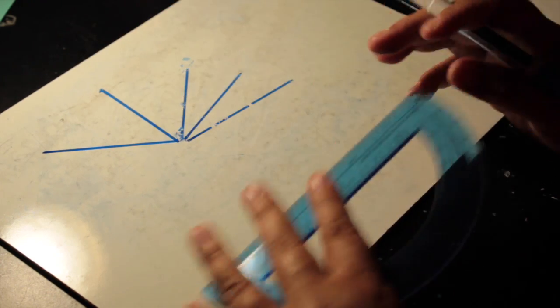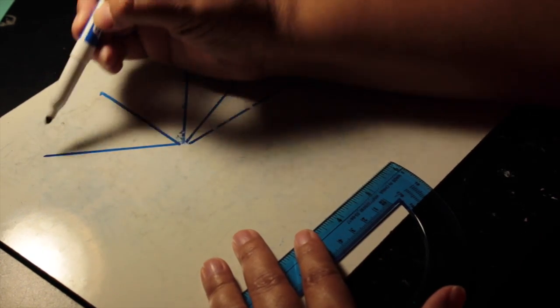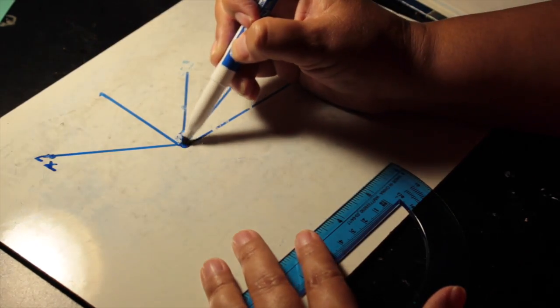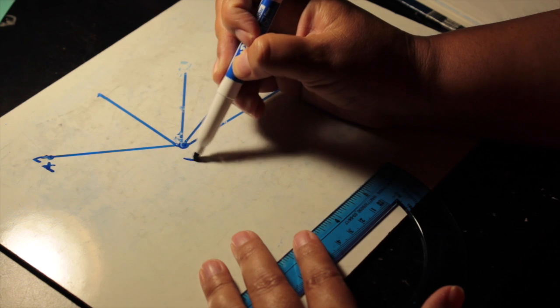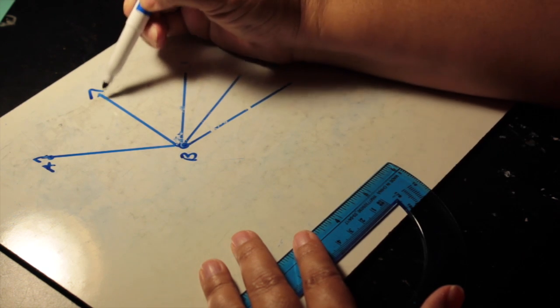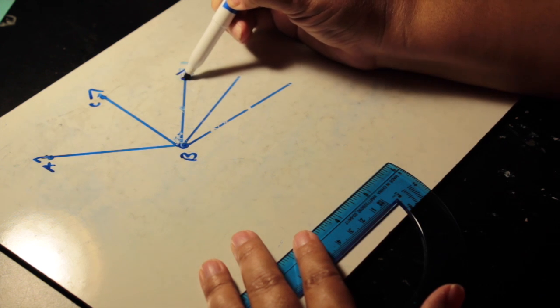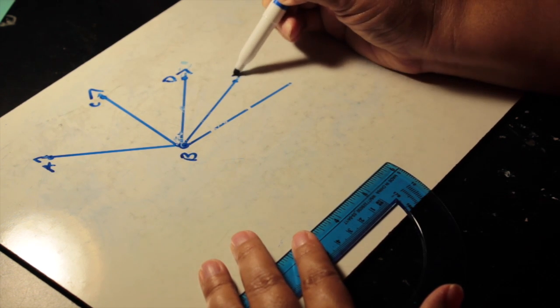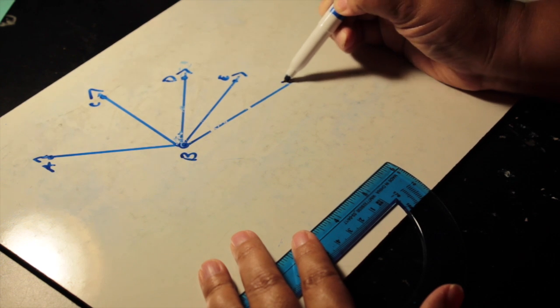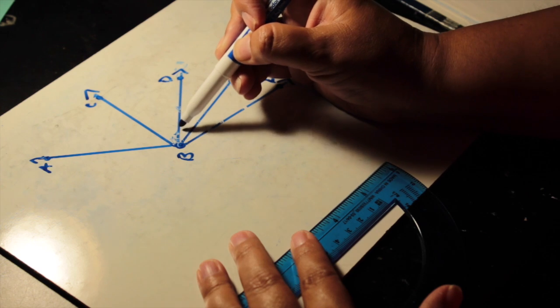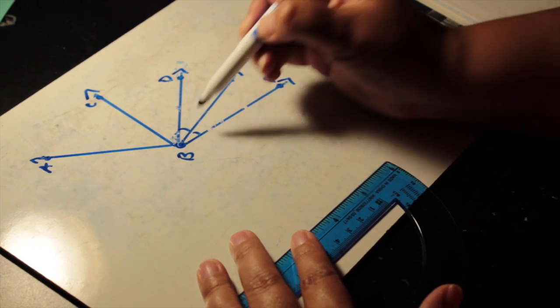It is example 4 on page 16. We're going to call this right here A. The vertex is B. This is C. This is D, E, and F. And there are 2 arc marks here.